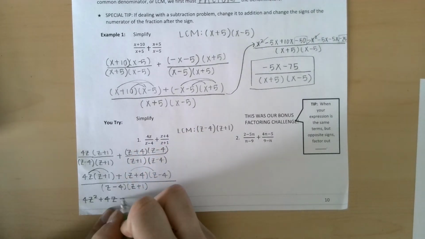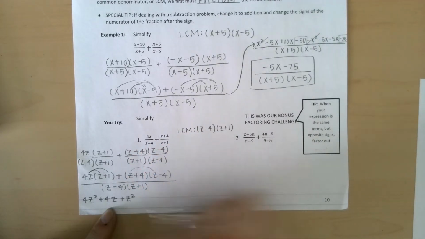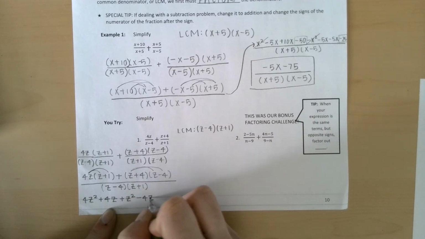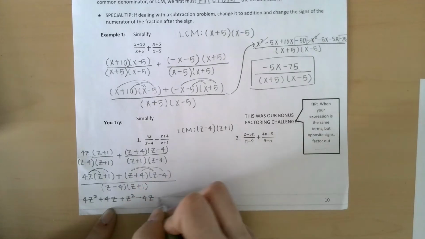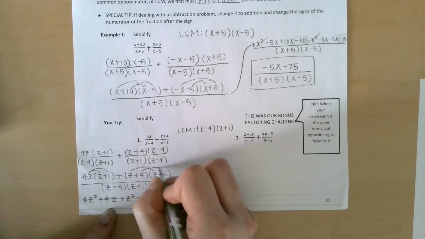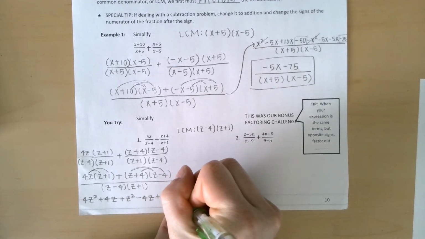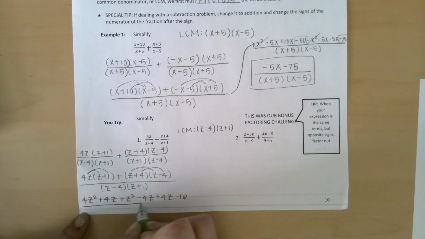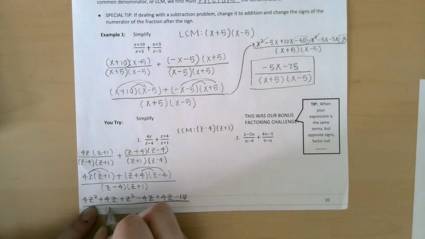Z times z gives me z squared. Z times negative 4 is negative 4z. 4 times z is a positive 4z. And positive 4 times negative 4, negative 16. All that craziness is your numerator. Your denominator is still your LCM.